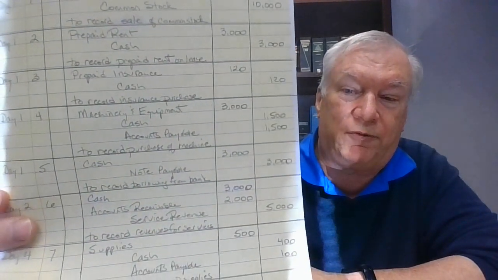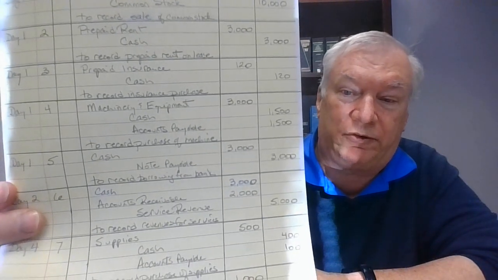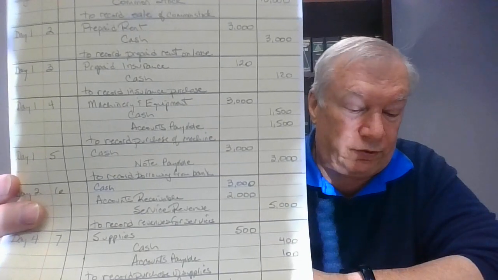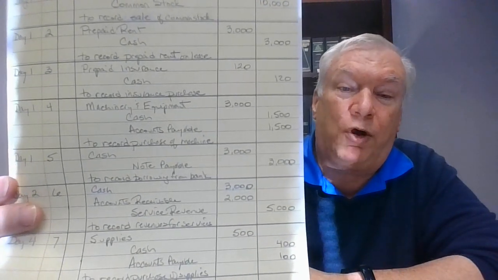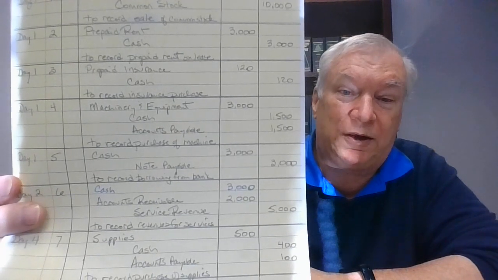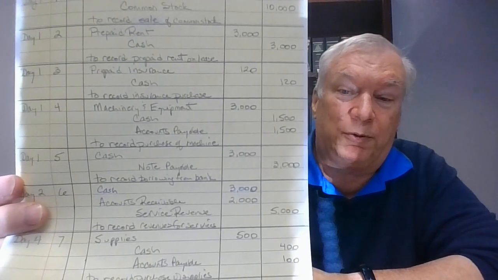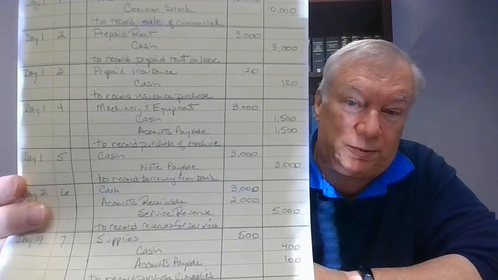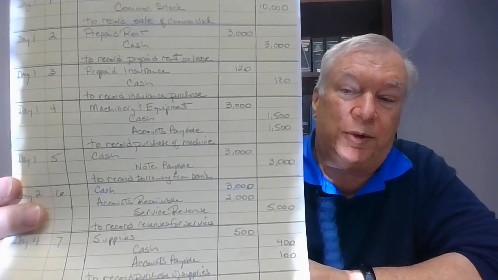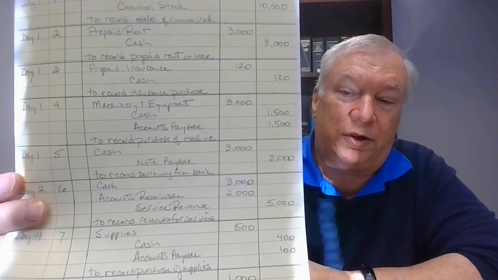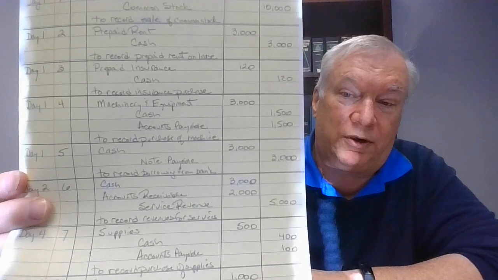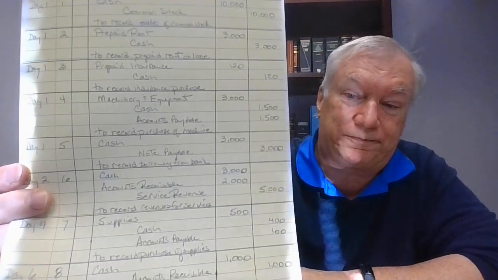So that's our entry for that. Okay, so a note payable, one that's not due for 2 years, that's a long-term liability. And so we're going to have to record that a little bit differently than we would record an account payable. Okay, it's going to be in a separate account because it's long-term and non-current and not a current liability.